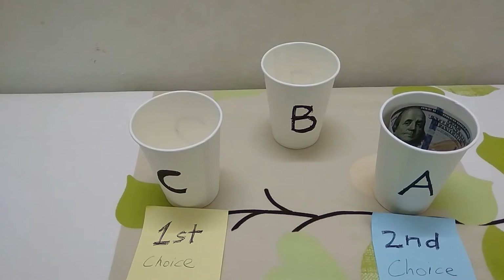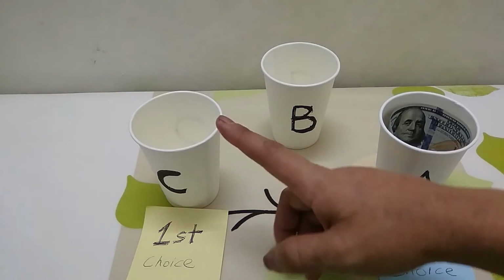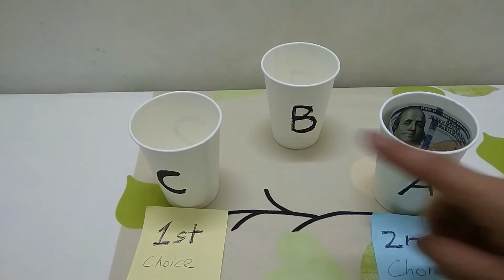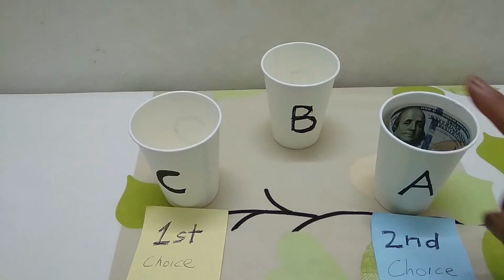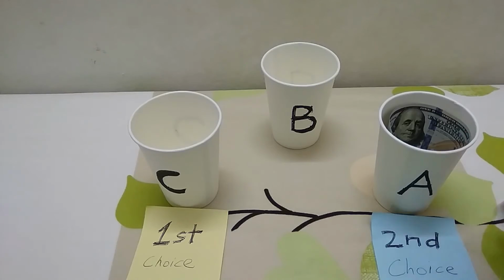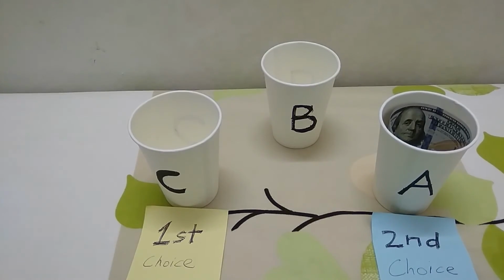In this case, you end up winning the money. You win by choosing an empty cup in the first place, and after that you switch your empty cup with the non-revealed, non-chosen cup, which is the cup that contains the money.